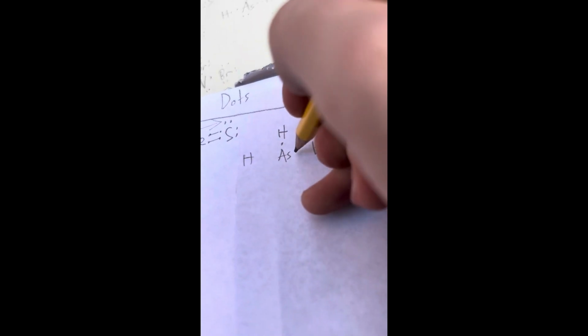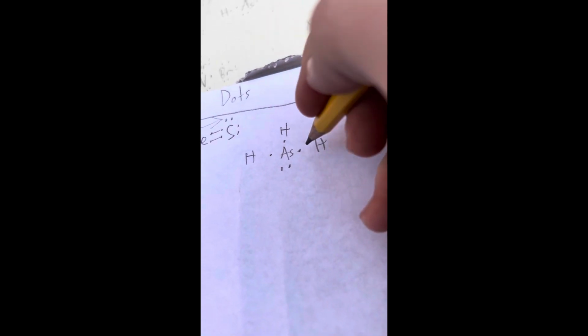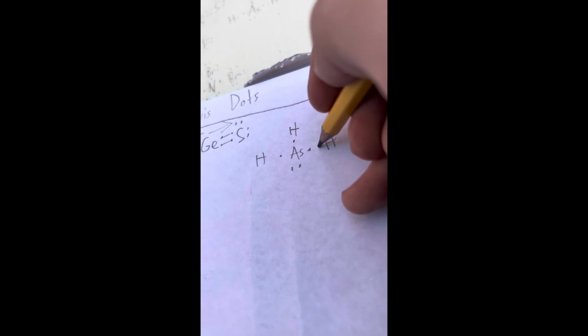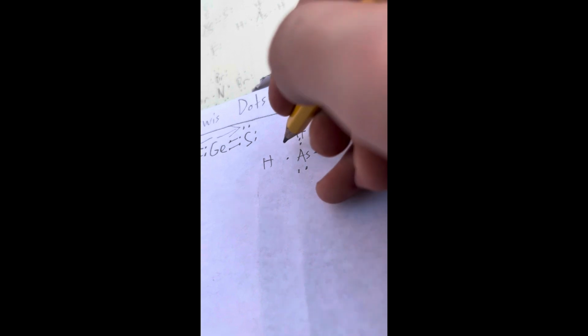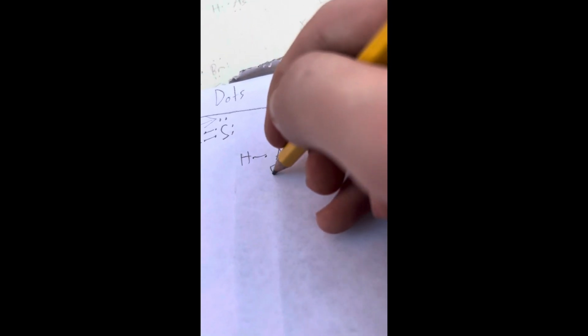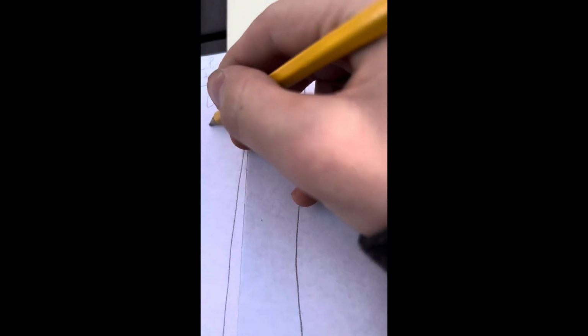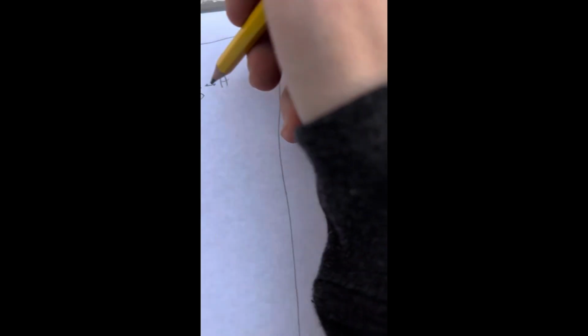The arsenic has 5 valence electrons, so 1, 2, 3 for each of the hydrogens. I'm going to have 2 on the outside, and then hydrogen has 1 valence electron each, so like that, which means there's 3 bond pairs, and there's 1 lone pair. So 1, 2, 3 bond pairs, 1 lone pair in the central atom.